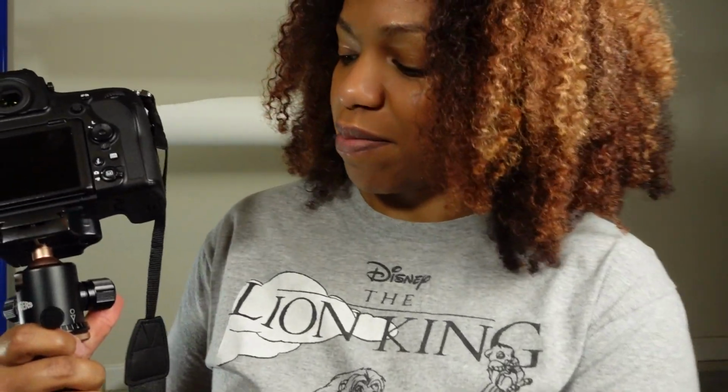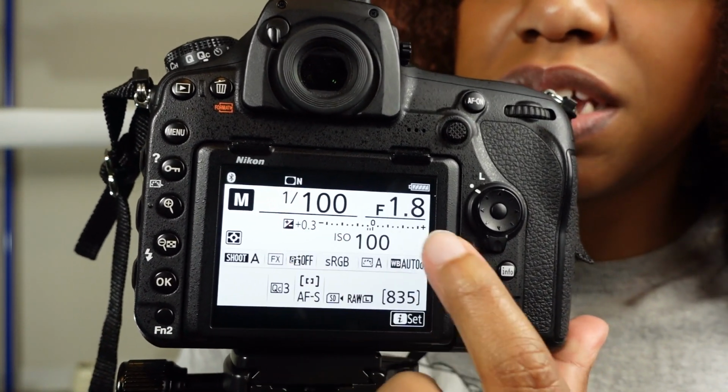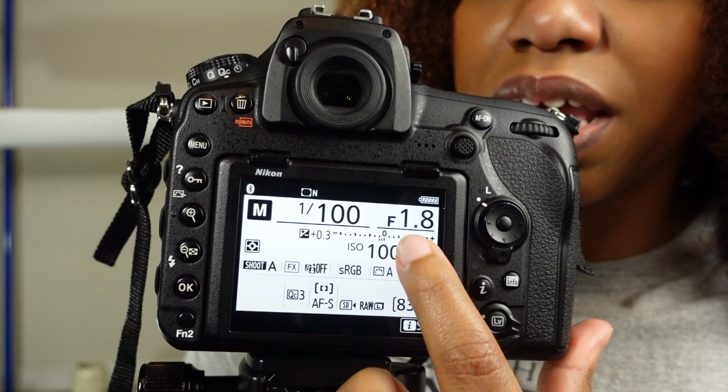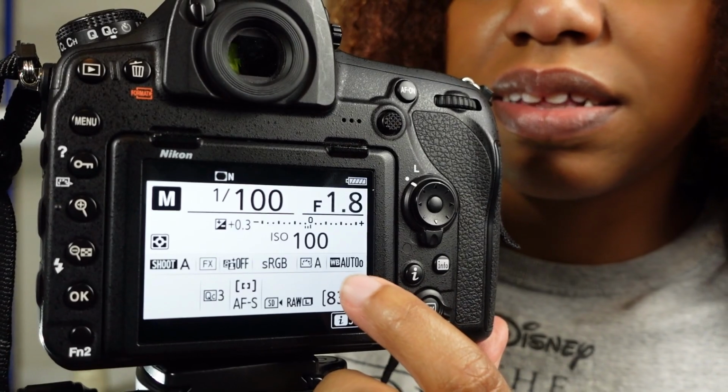So in today's demonstration, I'm going to use an ISO of 100. I'm going to use a shutter speed of 1/100, auto white balance, and I have various studio lights in here, as well as an aperture of 1.8. And just so you can verify my settings, here you go. So as you can see, 1/100 shutter speed, aperture of 1.8, and then ISO of 100. The white balance is set to auto. So let's take a photo with just this setting.